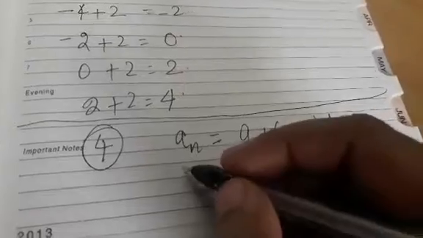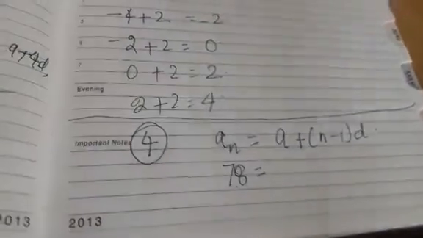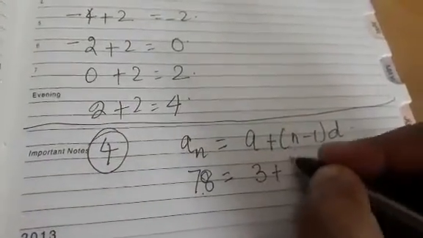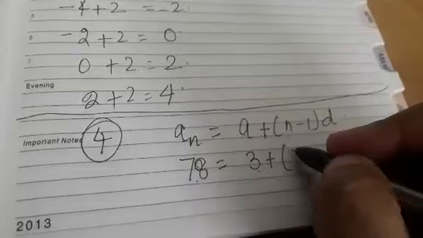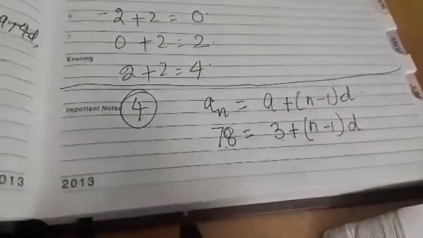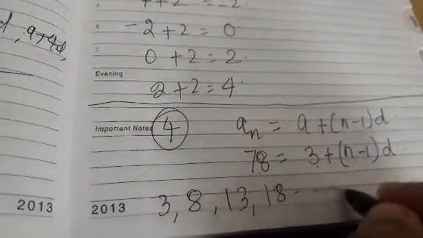So therefore this is 78. Nth value is 78. A in the series is 3. When you check the series, you will see that a is equal to 3. n minus 1 into d. Now d I have not taken out, so I will write the series once again. I will write down the terms 3, 8, 13, 18 and so on.